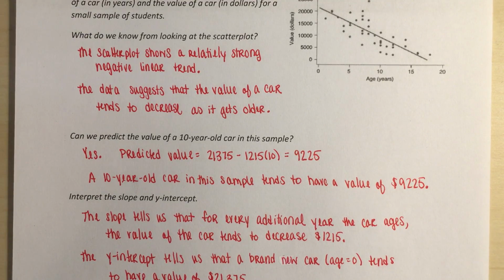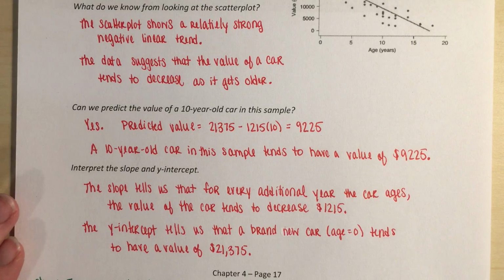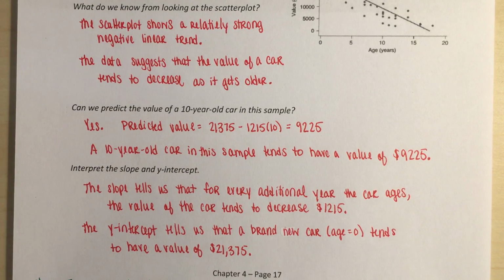And then the last piece, the y-intercept. The y-intercept tells us that a brand new car, a car with an age of 0, tends to have a value of $21,375. So in this sample, a brand new car would have a value of our y-intercept. Our y-intercept was at 21,375. So this is something that could potentially be useful in this situation.